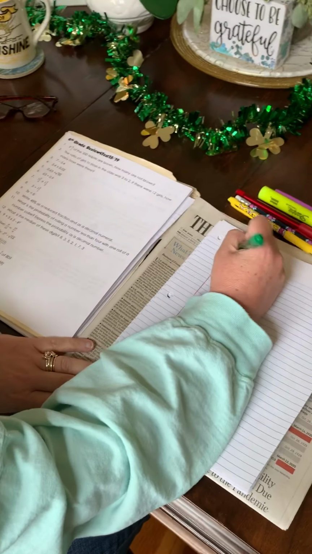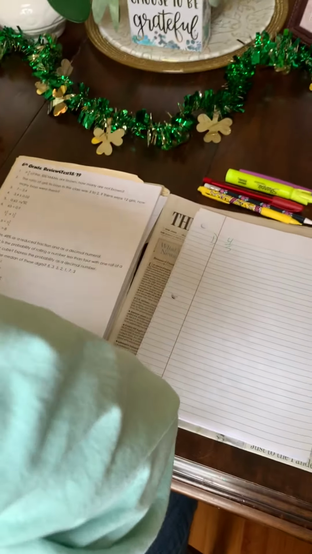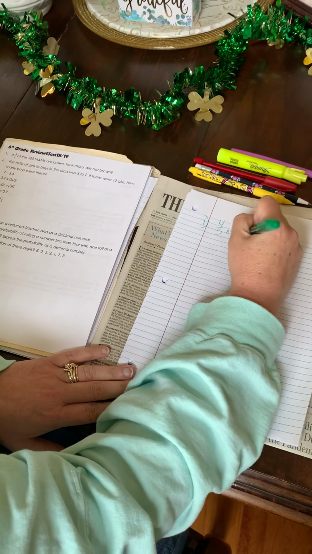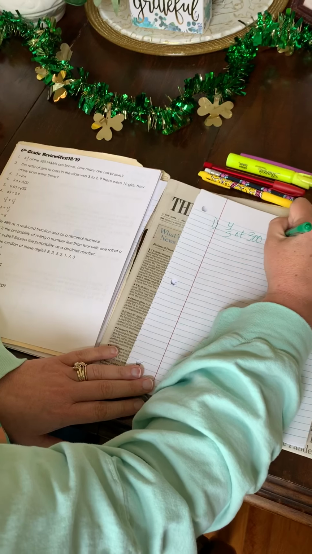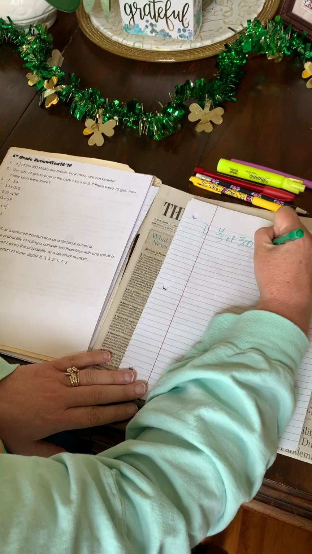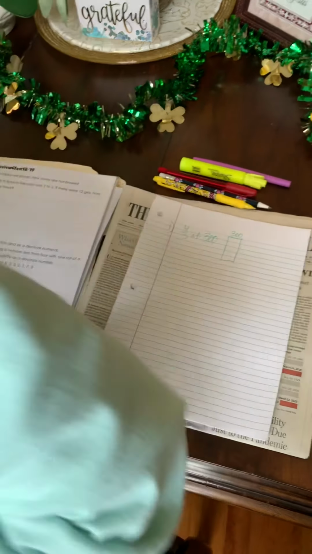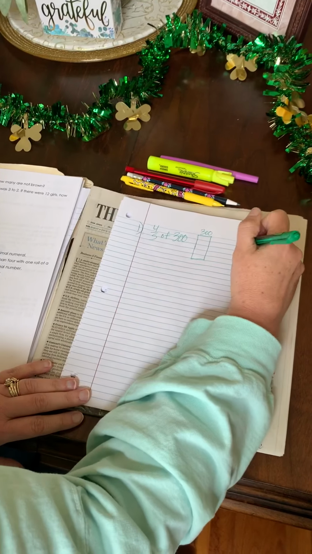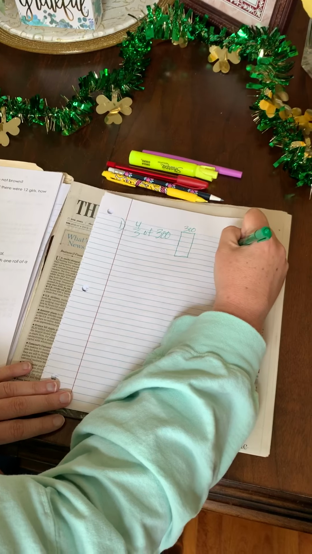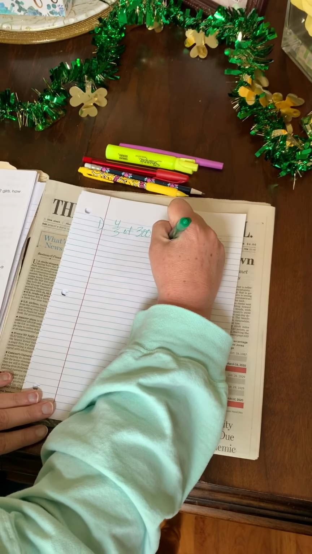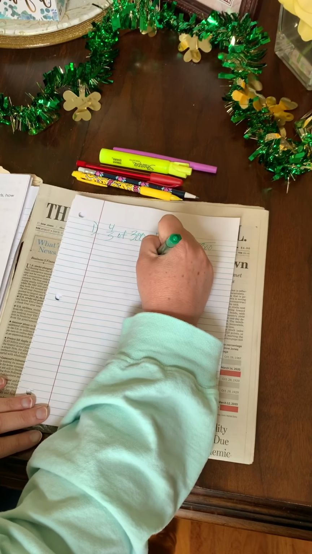Number one says 4/5 of 300 M&Ms are brown. So how many are not brown? So 4/5 of 300. This is one of those where we're going to say 300 and then we're going to come down 1, 2, 3, 4, 5 spaces. And we're going to say, what is 300 divided by 5? Now, if you didn't know what that was, you would do 300 divided by 5, but I know that that's 60. So I'm going to go ahead and write in 60, 60, 60, 60, and 60.